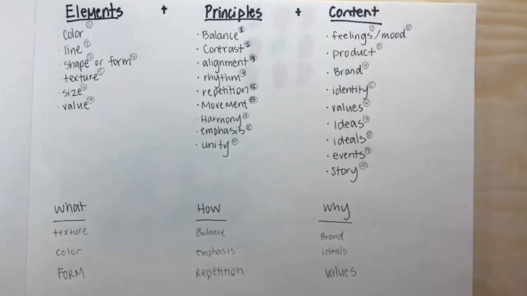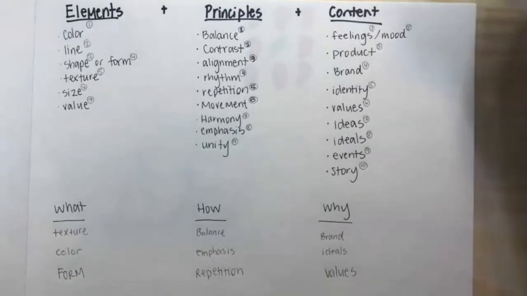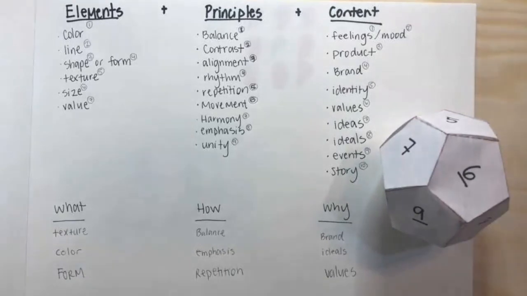And that's it, guys. Feel free to pause the video here so that you can see this ending screen and go ahead and roll your own dice. Use your own random number generator to go ahead and make your own combinations. I want to see your drawings. All right, have fun.